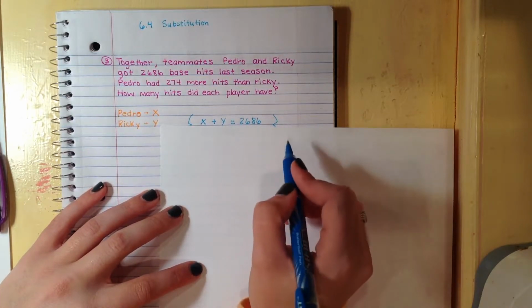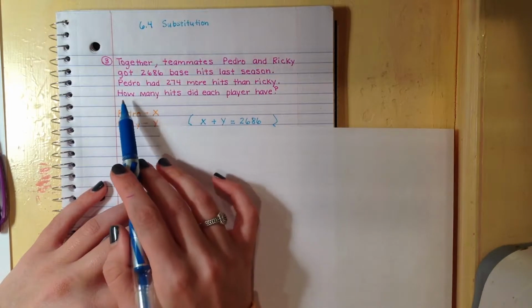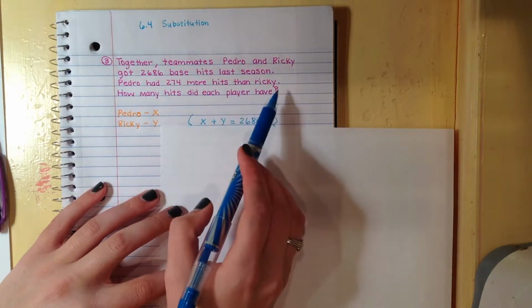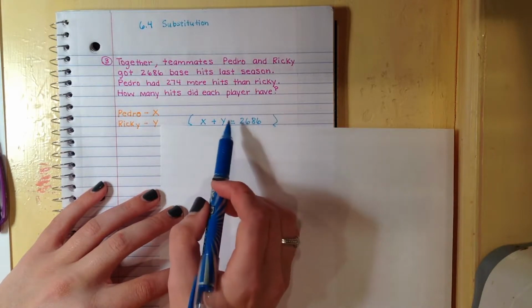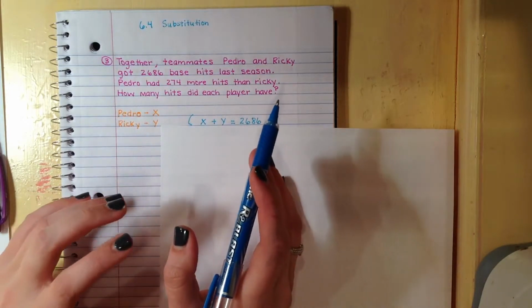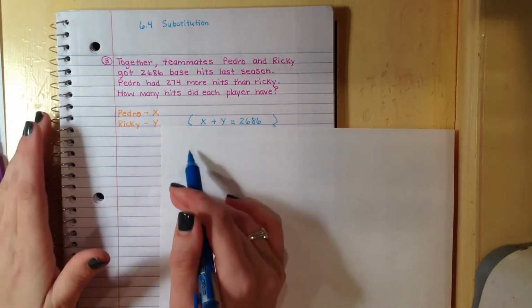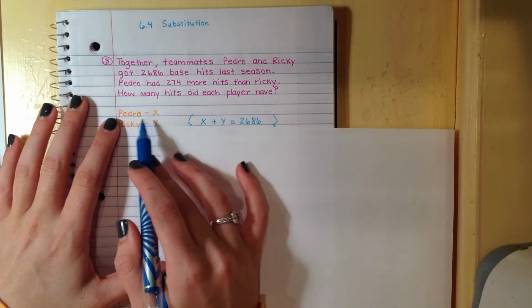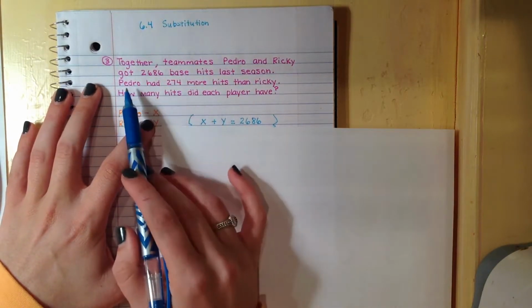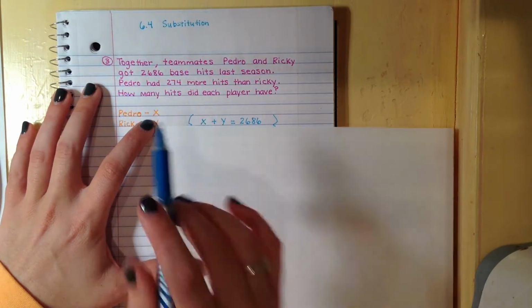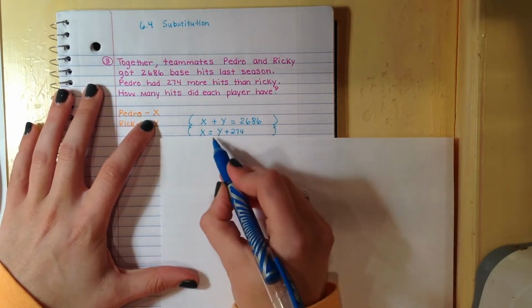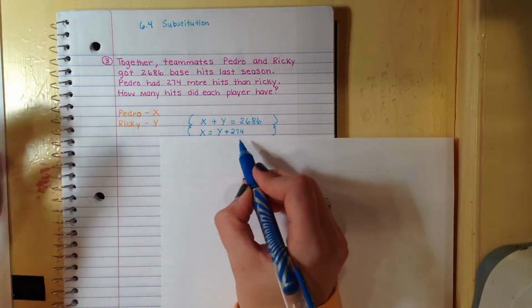Now let's go on to read the second sentence. Pedro had 274 more hits than Ricky. As we think, who are we talking about in this sentence? We are talking about Pedro. Well, what does Pedro represent? Pedro represents X. So Pedro, which is X, had a total of, which would represent equals, a total of 274 more hits.